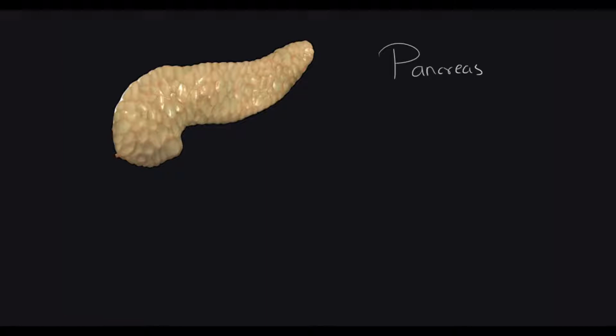Let's take a look at the pancreas. The length of a typical pancreas is about 10 to 15 centimeters long. As you can see, a normal pancreas is quite long. It is about 10 to 15, which means it's about as long as the trachea, that's situated in the neck.